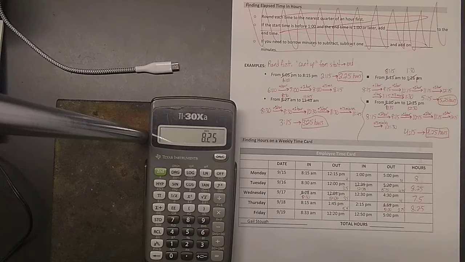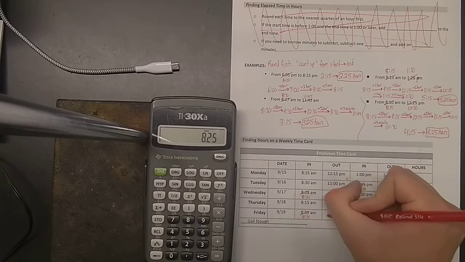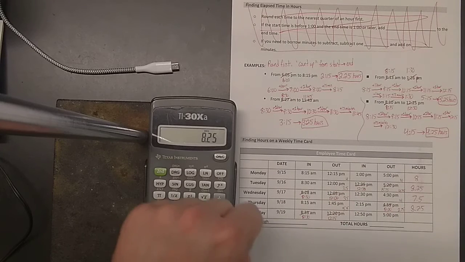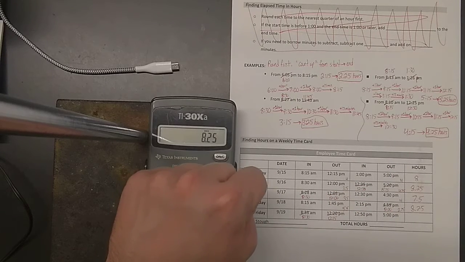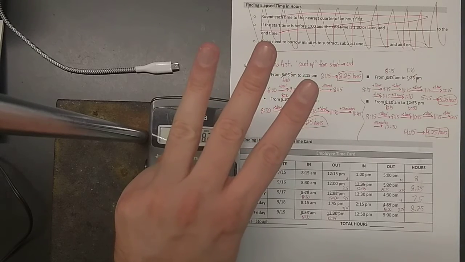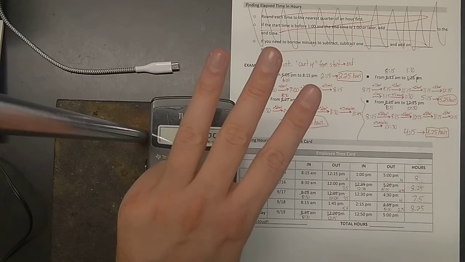To finish up on Friday, she started at 8:33 and was out for lunch at 12:20. We need to round those times. 8:33 is closest to 8:30. 12:20 is closest to 12:15. Starting at 8:30, you add an hour, 9:30, add another hour, 10:30, add another hour, 11:30. If you added another hour, 4 hours, that would be 12:30, and that would be over.